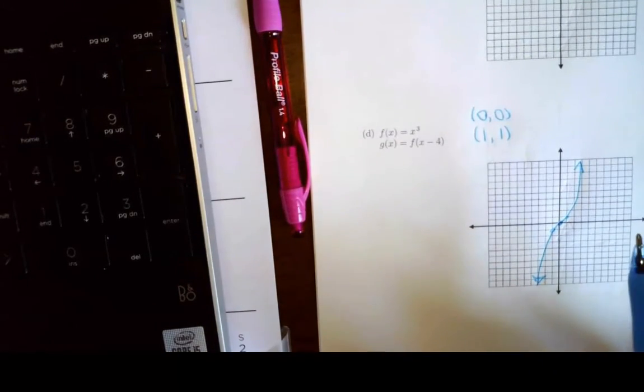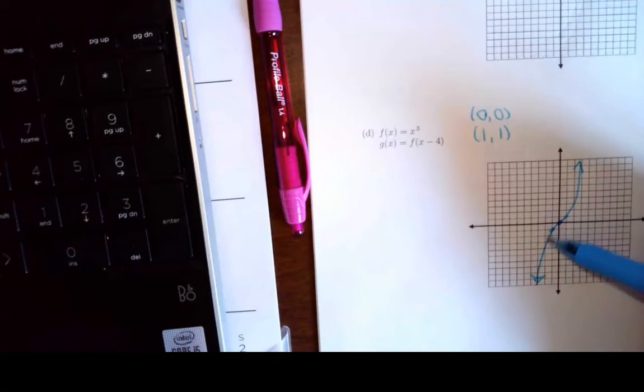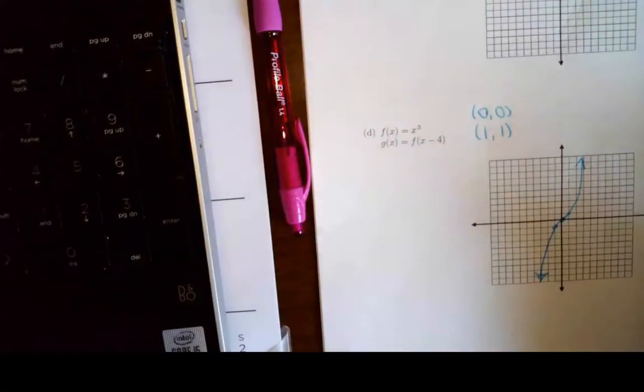So this is a cubic function, and he has this little whoop. Okay, he's going up, and all of a sudden he has this little hiccup right here, and then he goes up again. So he's forever increasing.